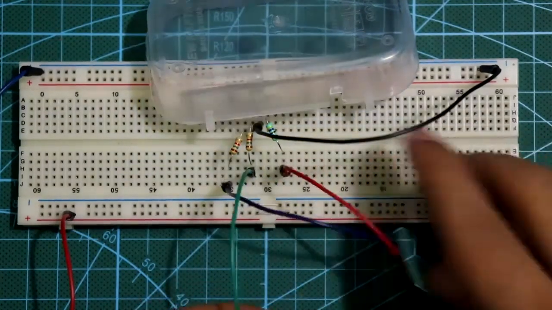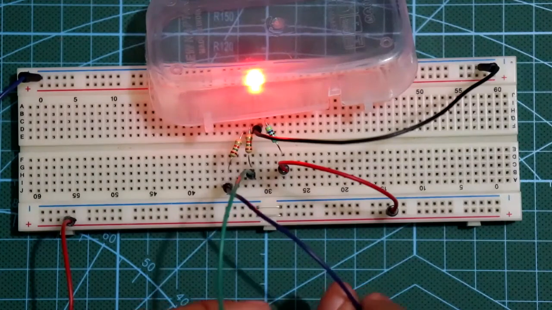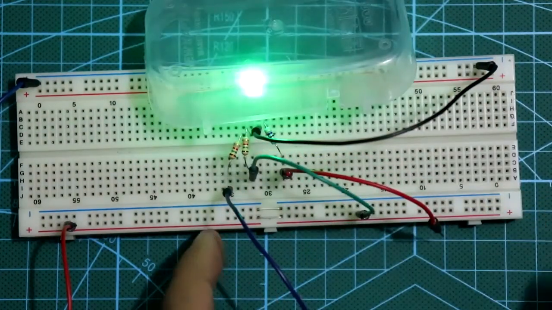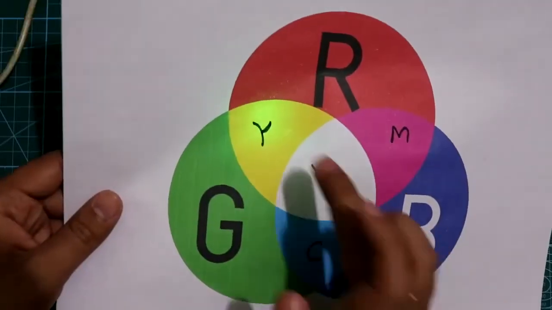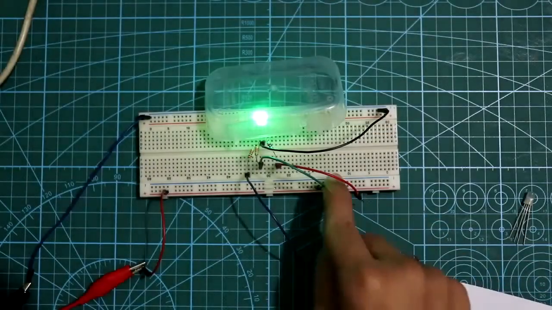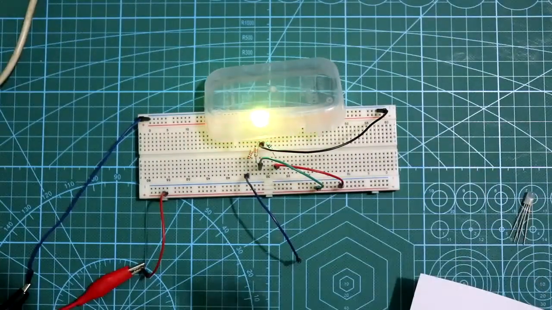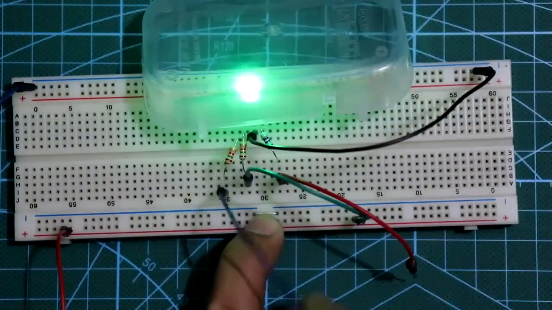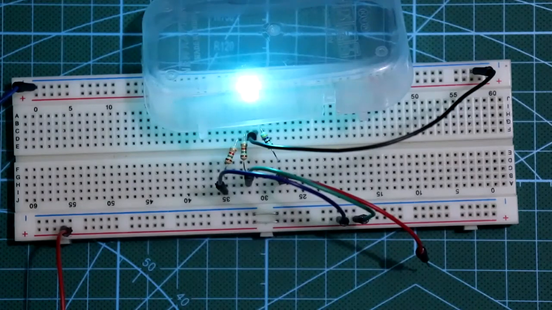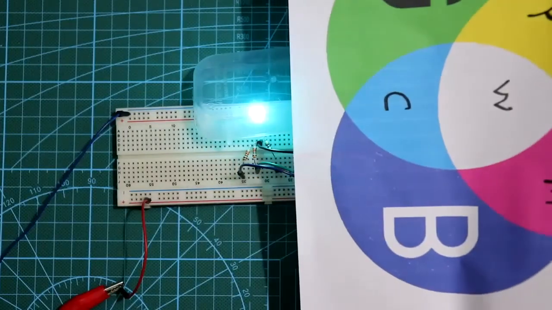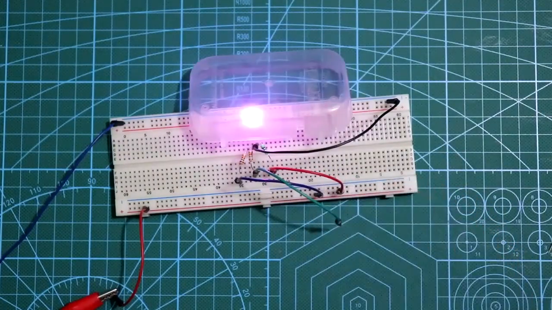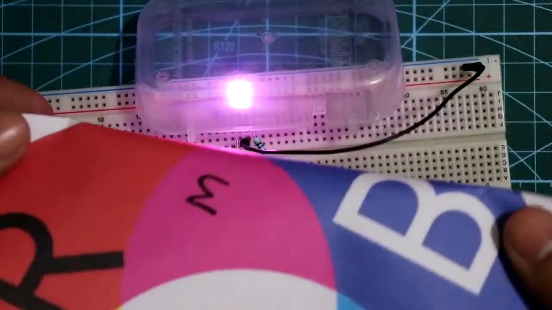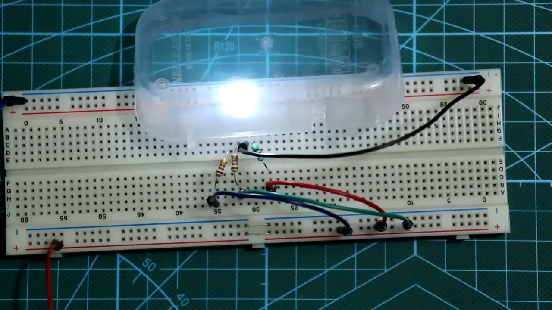Now I am applying the red pin to the positive rail. See, it is red, green means green. Now from here, if we apply red and green, then we should get yellow. So red and green. See, it is yellow here. Green and blue, it is cyan, this color. Now if I apply blue and red, then it should be magenta. Okay, so in this way we are getting 7 basic colors with this LED.